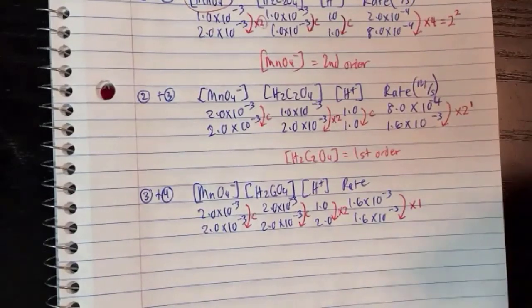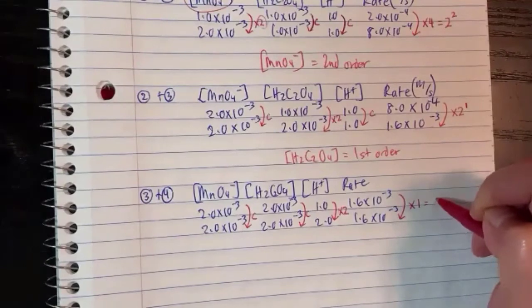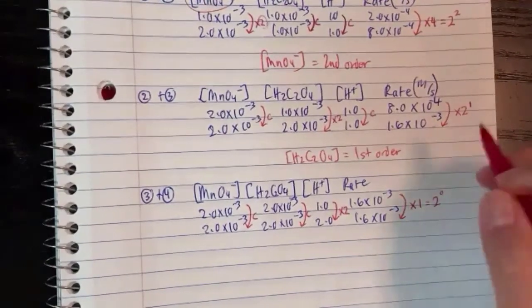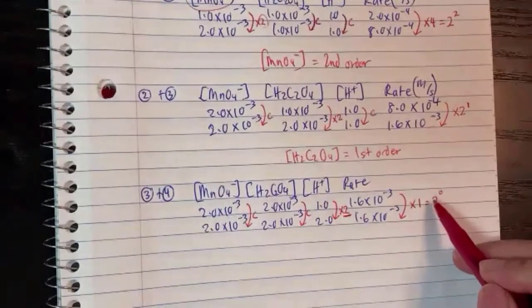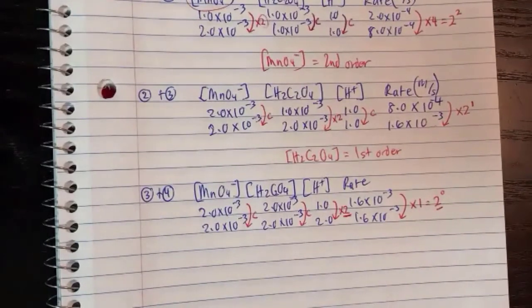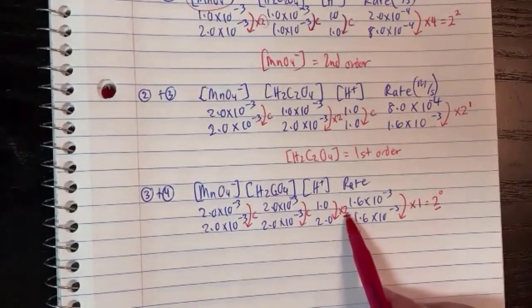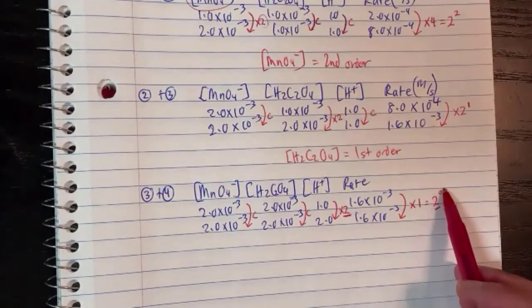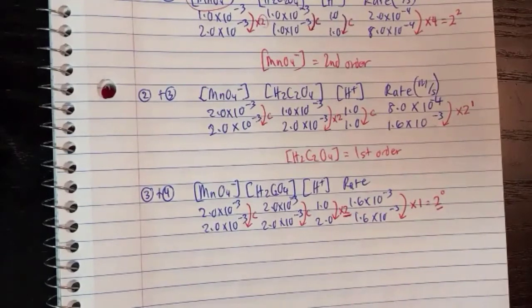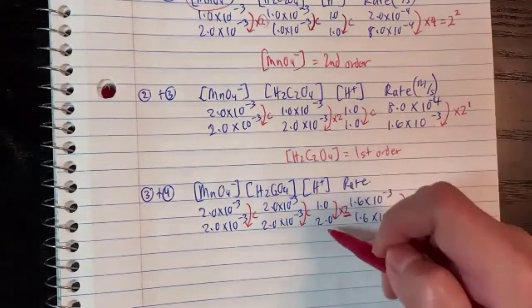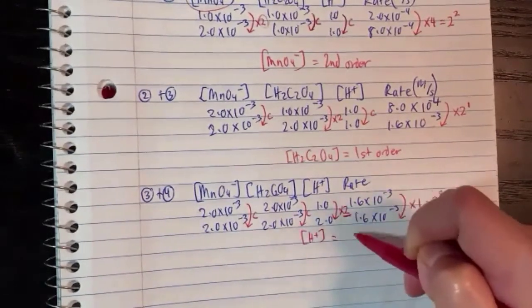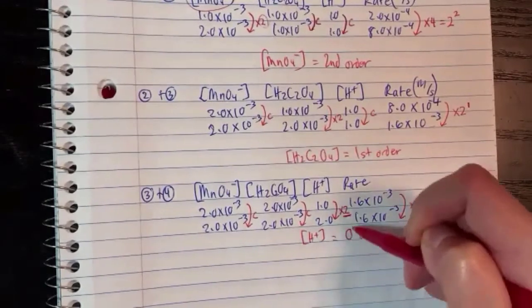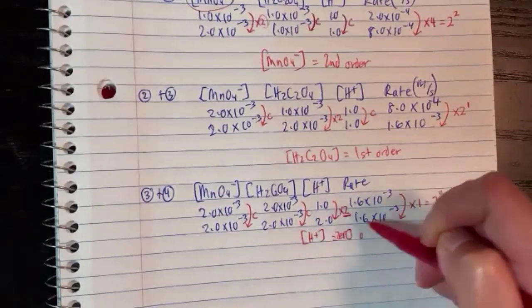Now, how can you get something to be 1? Basically, it's equal to 2 to the power of 0. You gotta make sure the number here matches that and then just find what order pairs with it to get that number. Okay, so if this was 3 times, this will be 3 to the power of 0. So this is 0 order, very good. So H plus is 0. I guess I should write 0 so it doesn't look like O.